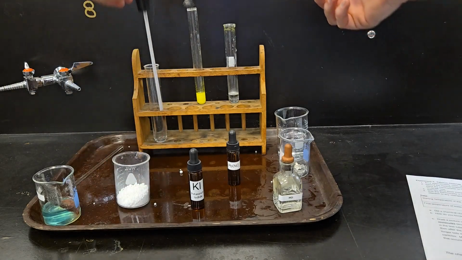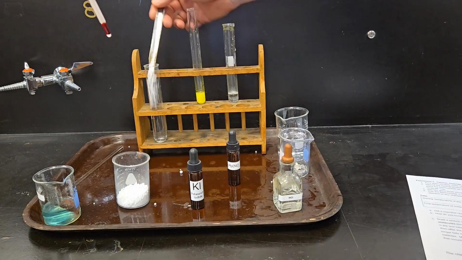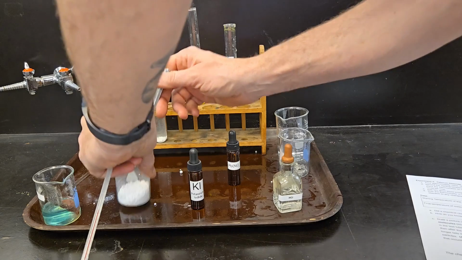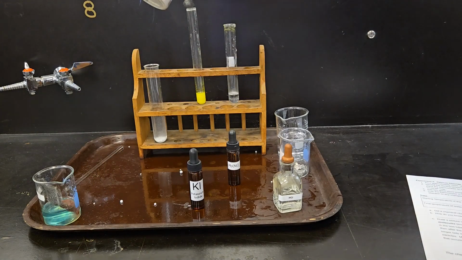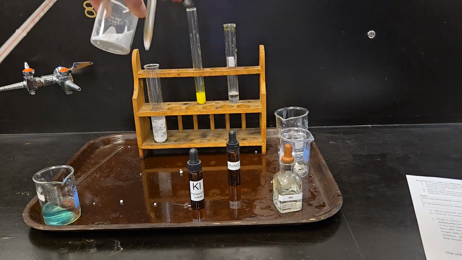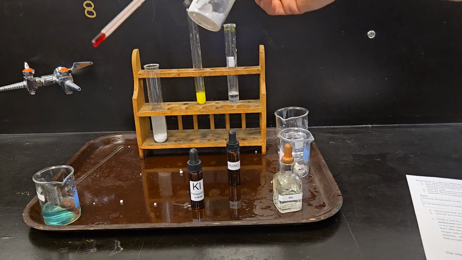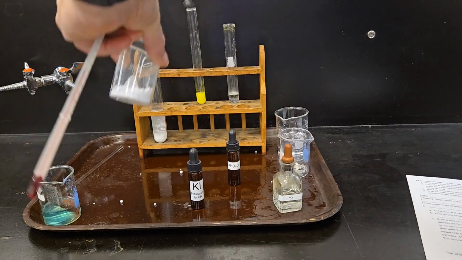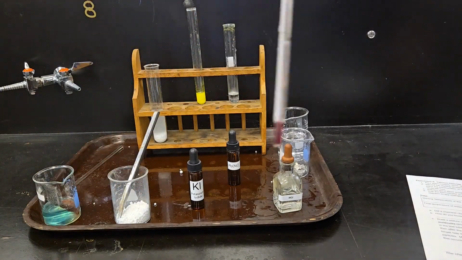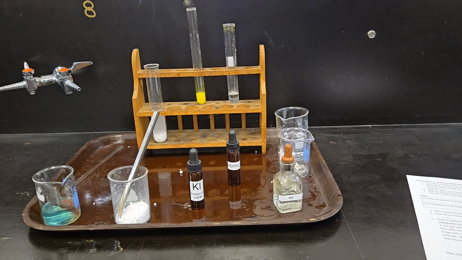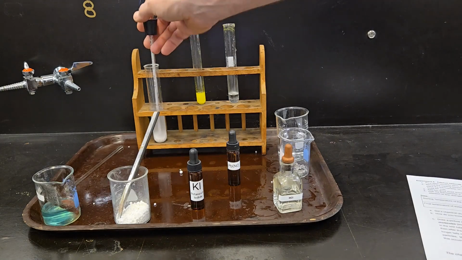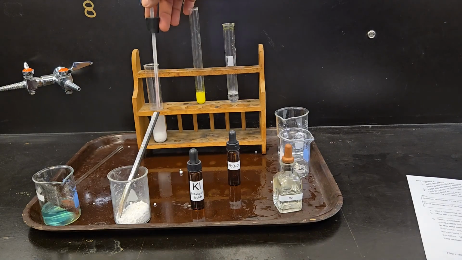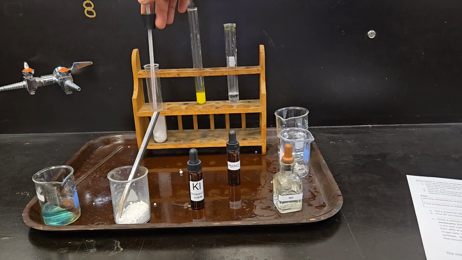I'm going to remove that, dump these in. This process can get a little messy, so I'm going to use my beaker stand. There we go.